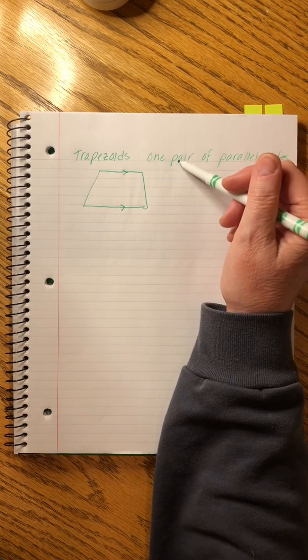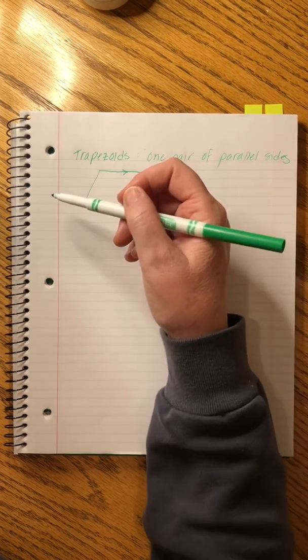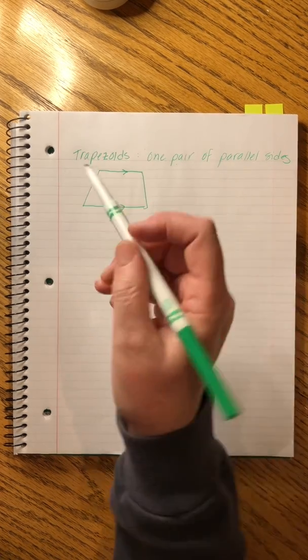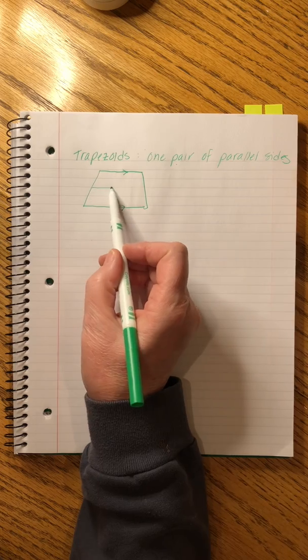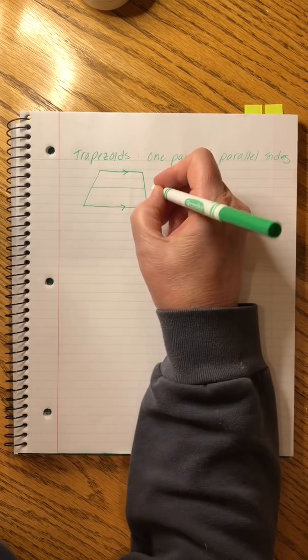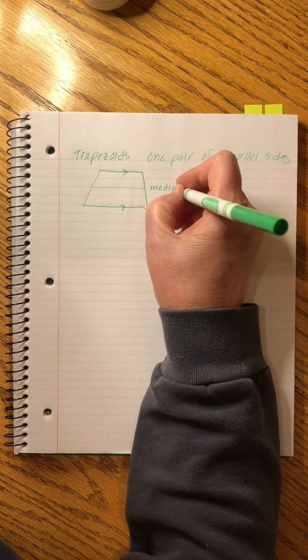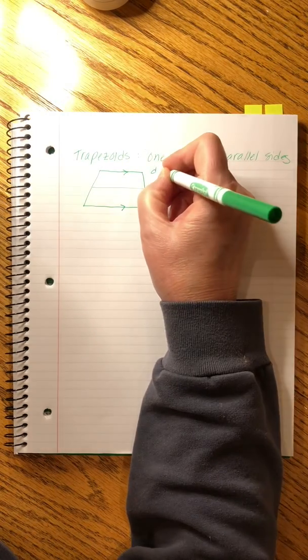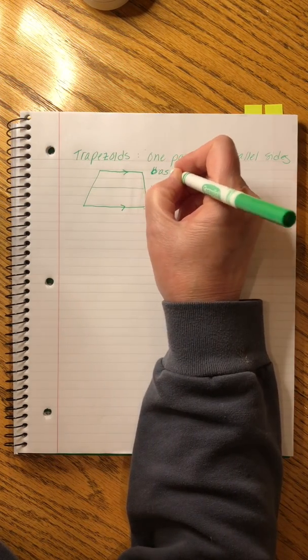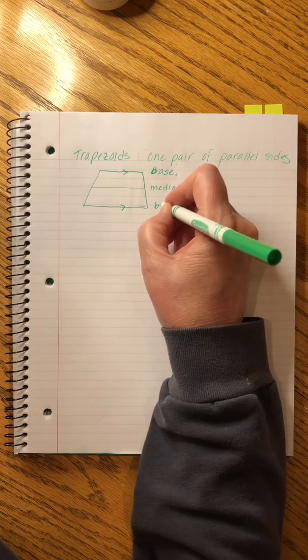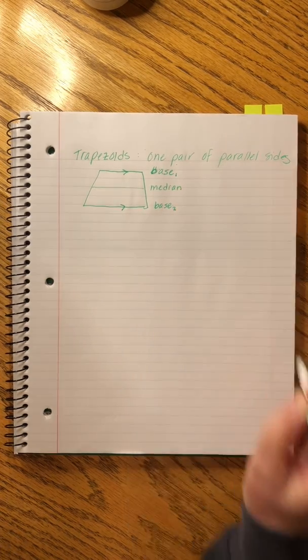And we can divide a trapezoid down the middle. And we call that the median. And we usually call this, like the first base and this the second base, which is a little confusing.